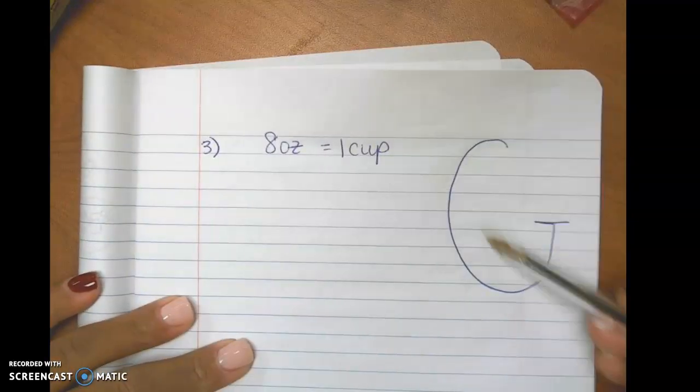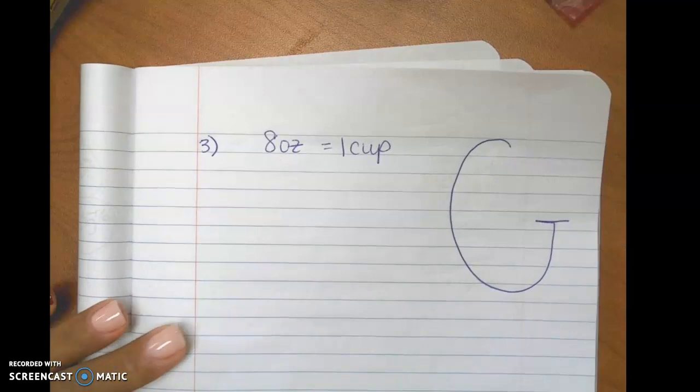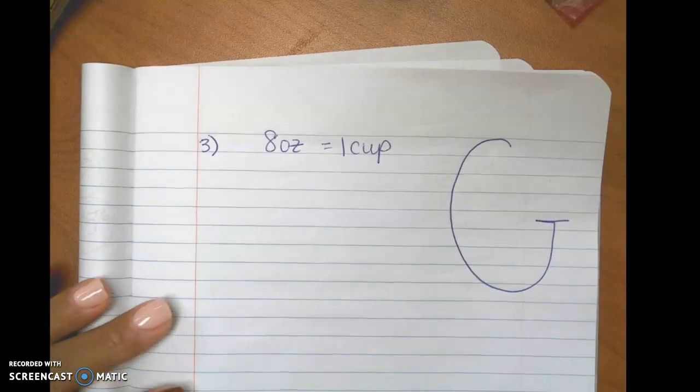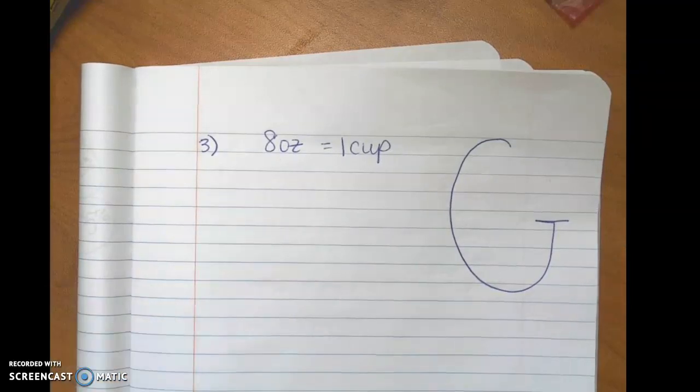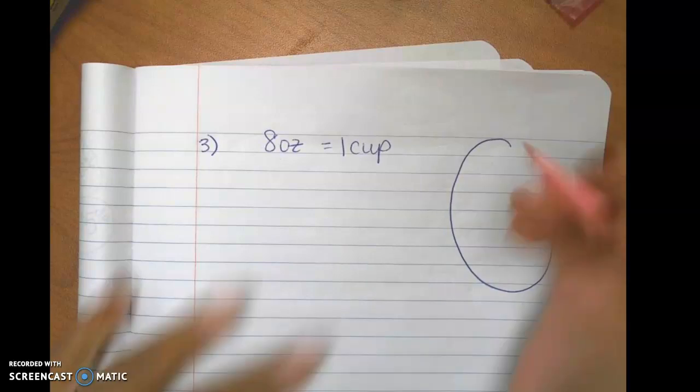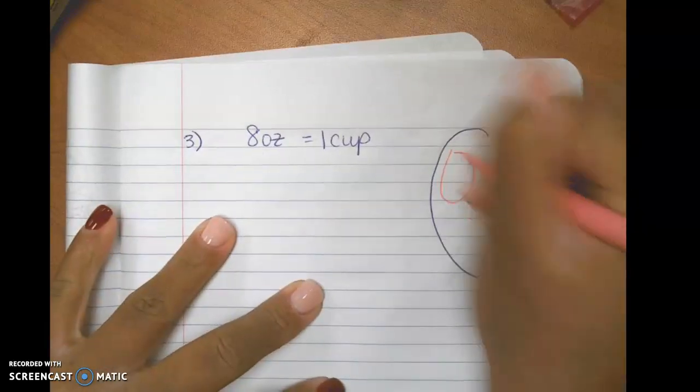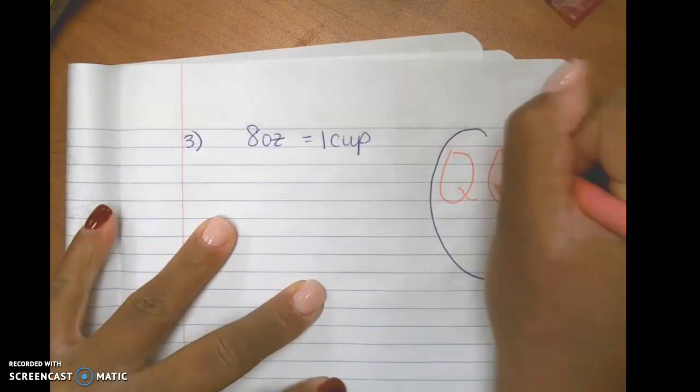It's got some things in it. 4 things to be exact. Hold on. What do you remember about the big G? Close to a B, but not quite. There's C's in there. What else? There are 4 Q's in the G. 4 Q's. Each Q is a quart.